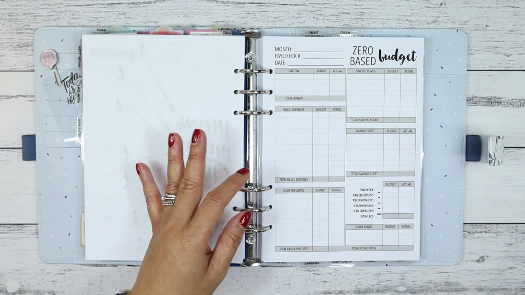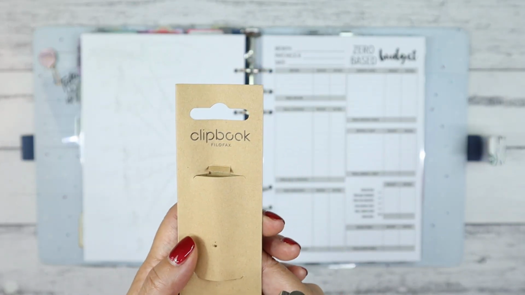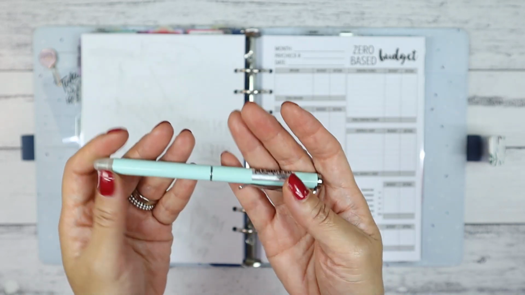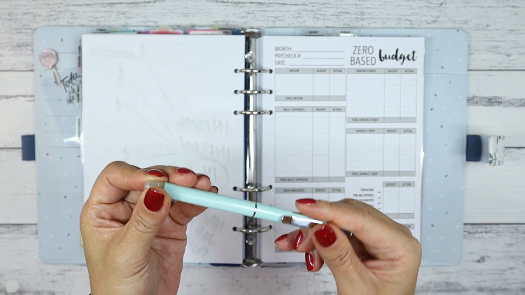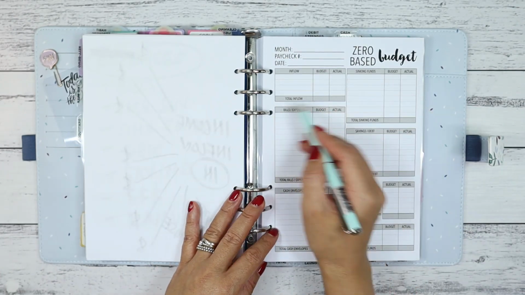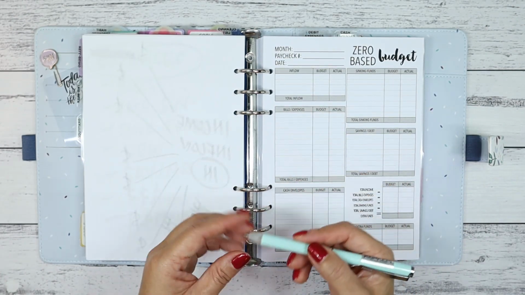And it's great for budgeting because then you can amend any of your figures if you need to move some money around. Clipbook Filofax, I'm a Filofax ambassador, so this was gifted to me to use and share with you my experience. So I like using erasable pen when it comes to my budgeting because then I can just erase any figures that's not correct.